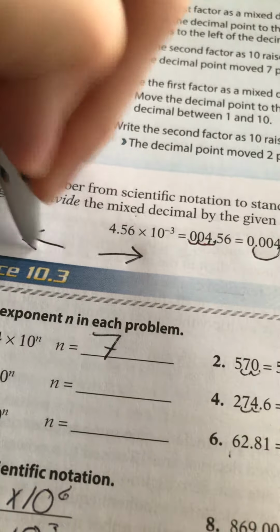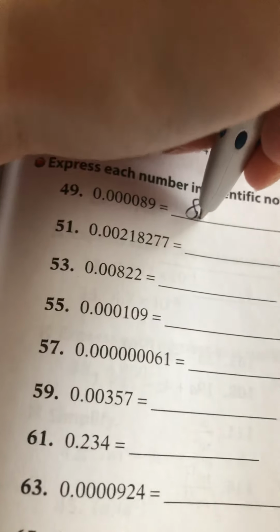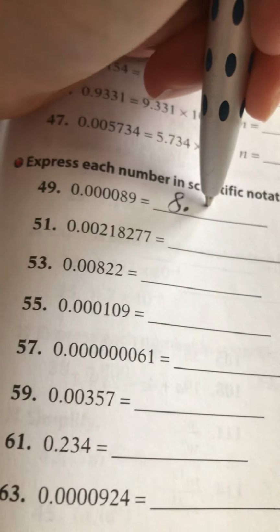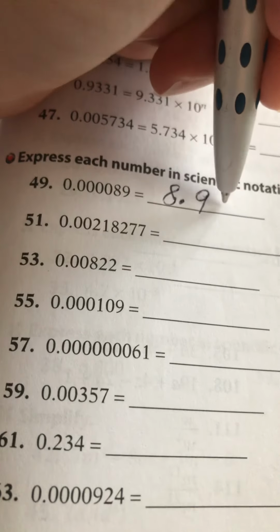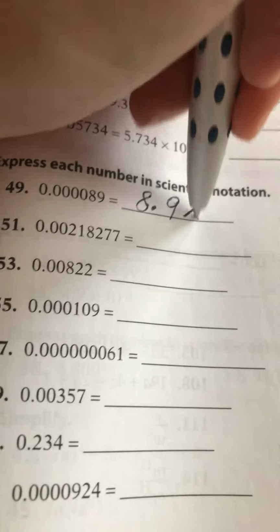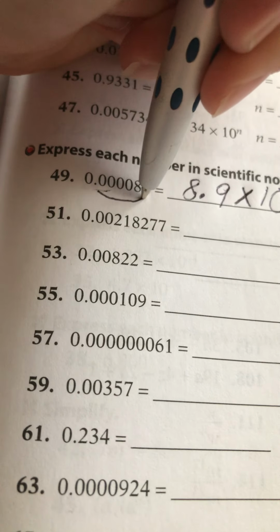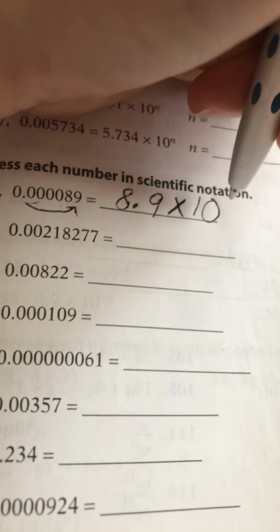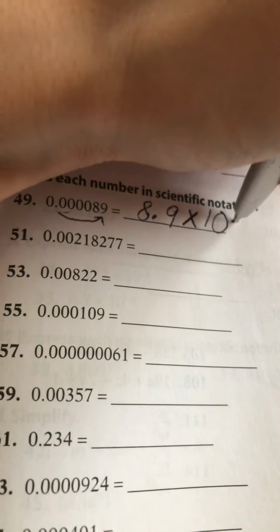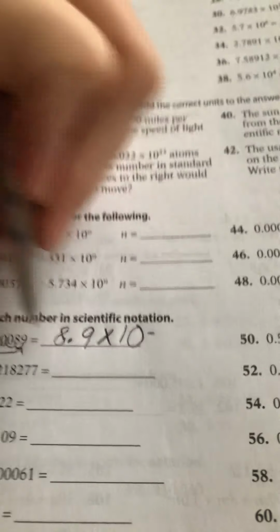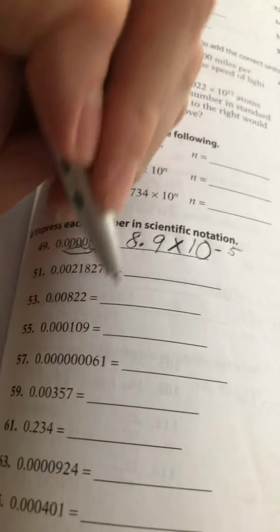So in the case that we have 0.000089, we know 8 is going to be right in front of our decimal point because we need one number in front of the decimal point, and then our 9 goes behind it. Standard form has times 10. And then we're moving it this direction, so it's a negative number. And we just have to count how many it goes over. So 1, 2, 3, 4, 5, times 10 to the negative fifth power.